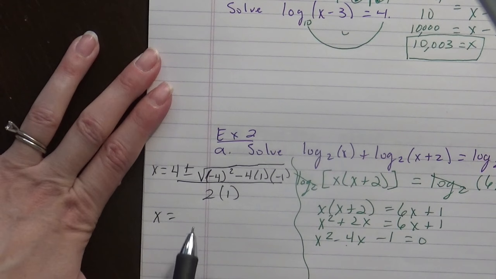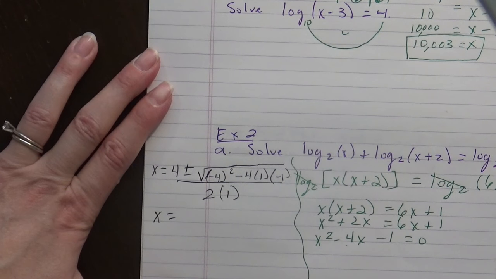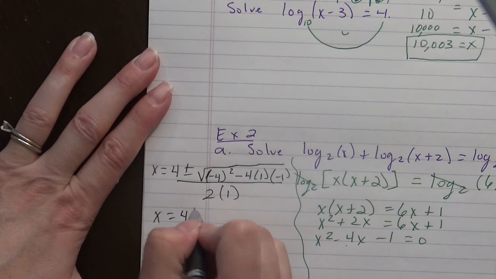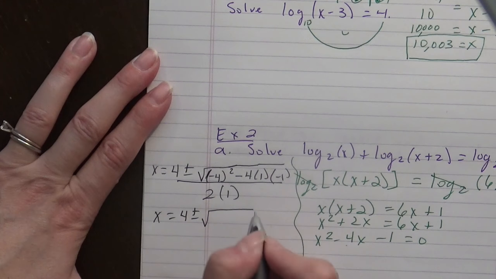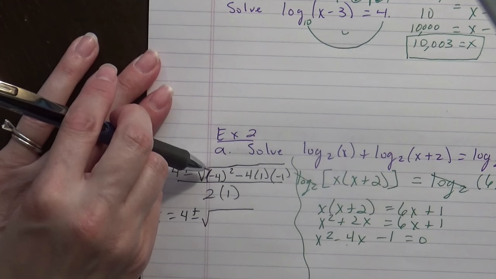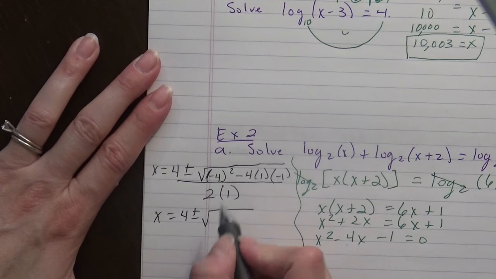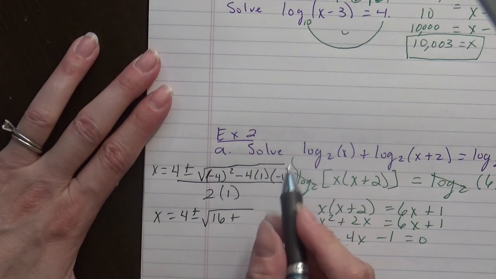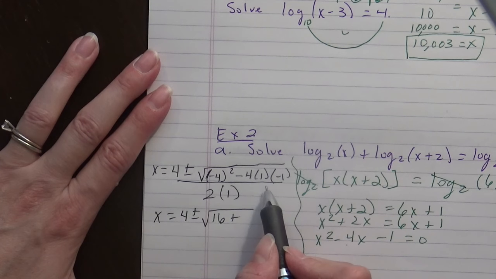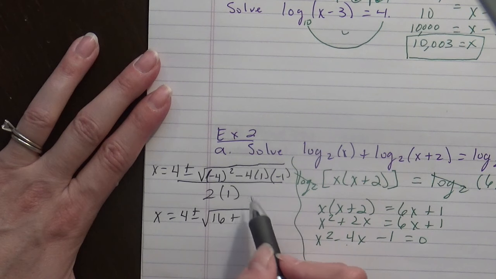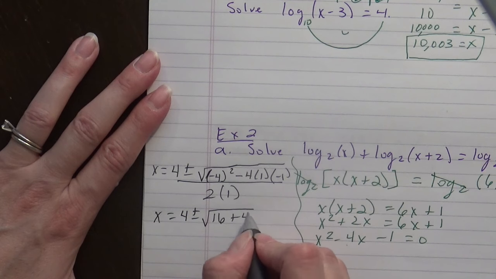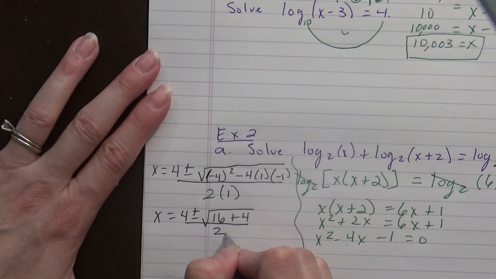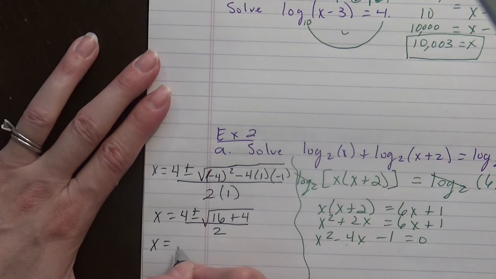So I've got it all into my quadratic formula over here. That gives me 4 plus or minus the square root. That negative 4 quantity squared gives me 16. So 16 plus, and then 4 times 1 times 1, the double negative makes it positive, so that's just 4, all over 2. X equals 4 plus or minus the square root of 20 over 2.